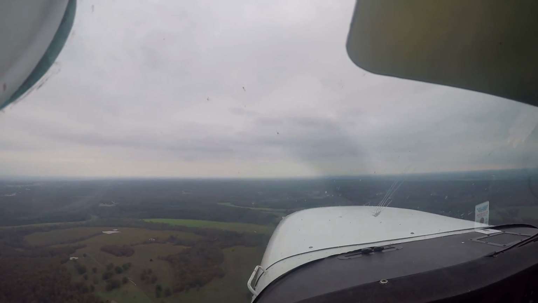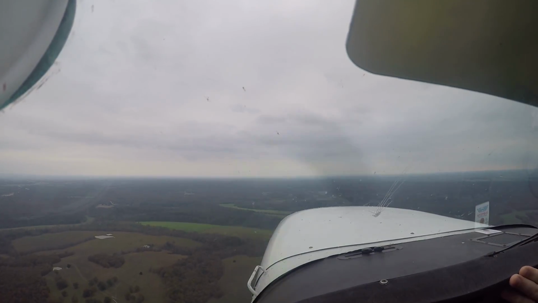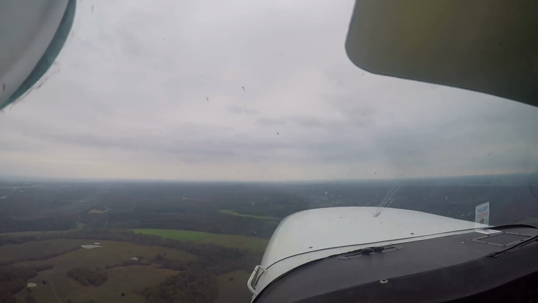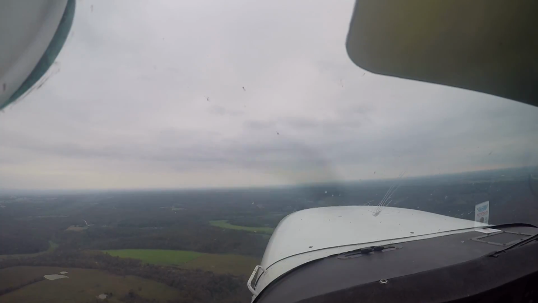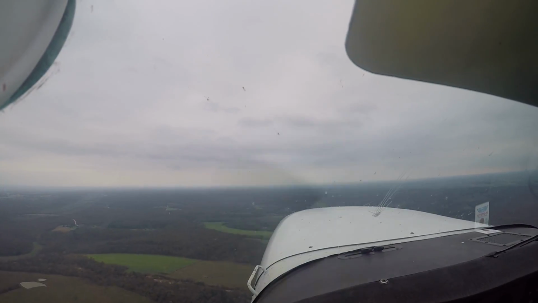And the glare shield's kind of falling apart in this airplane, but you can sometimes level it out with that. And then if you find that your nose is drifting left or right, compensate with rudder. So wings should be level, airplane is on a constant heading.